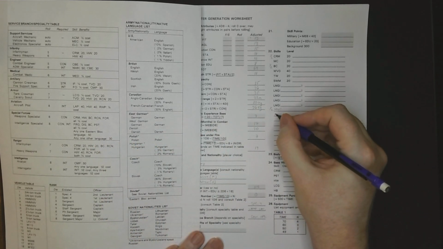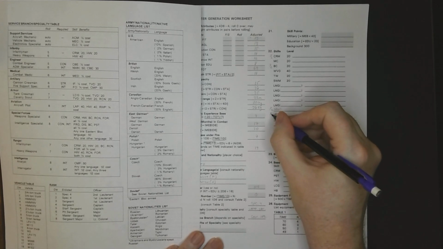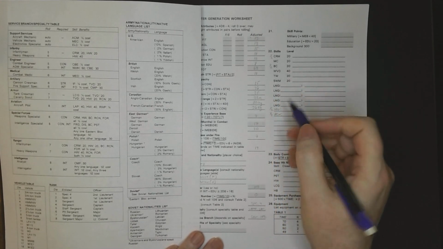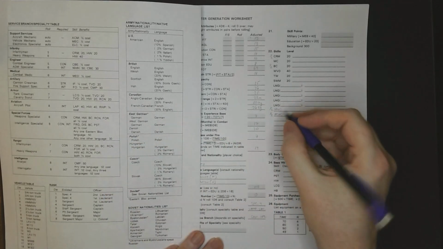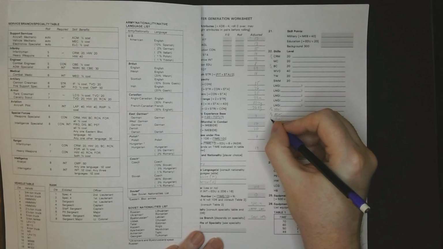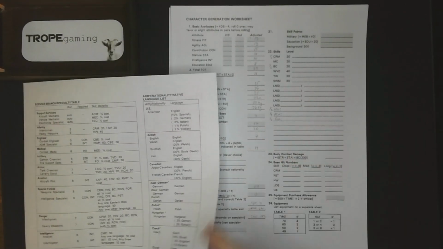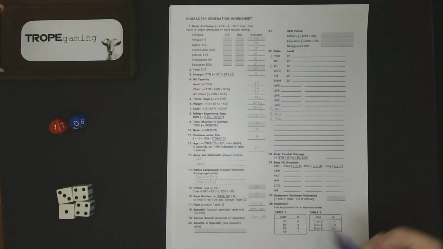We've got reconnaissance for half, which is huge. All characters can benefit from reconnaissance. And then foraging for half. So that was our benefits of the specialty.